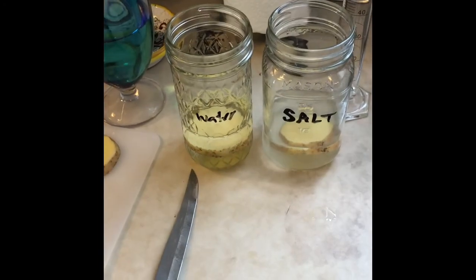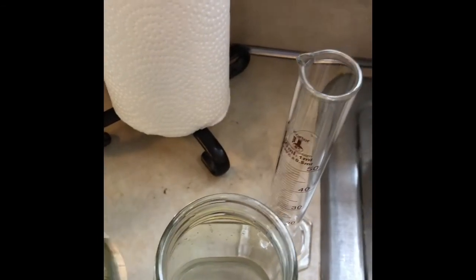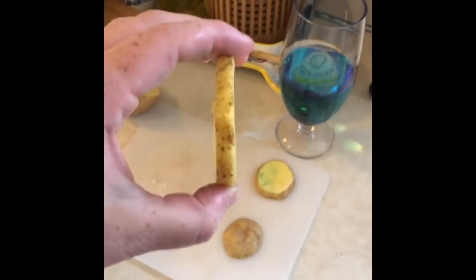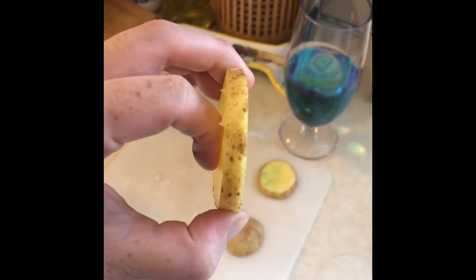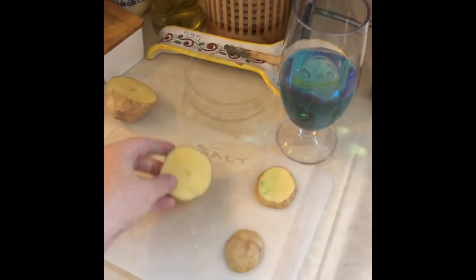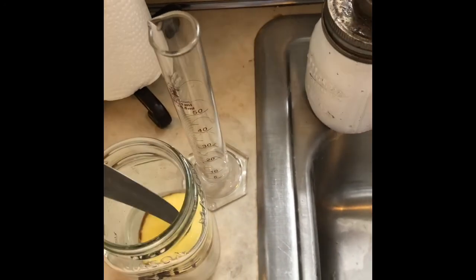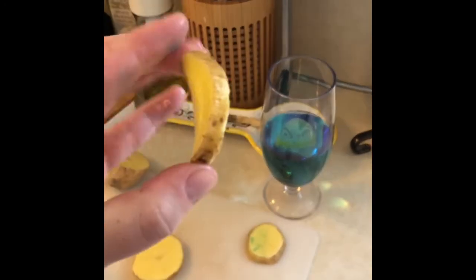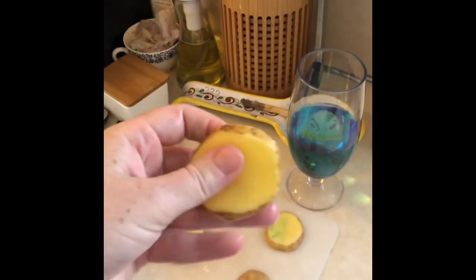All right, let's check out our potato. It's stuck. All right, so here's our potato that was in the water. Pretty tough, actually. It's really not that flexible. All right, here's the salty potato. It's really floppy. You can see that I can really mush this up.